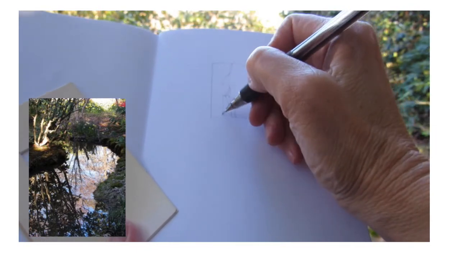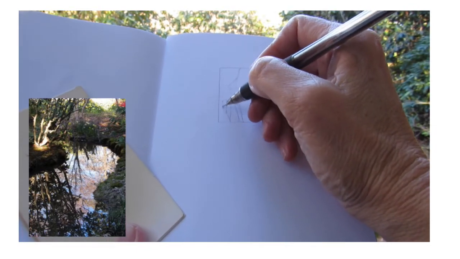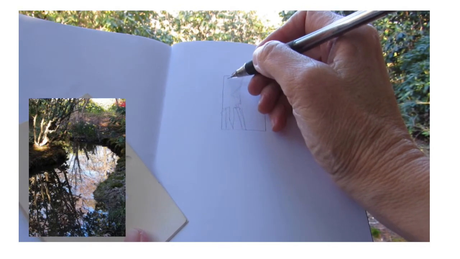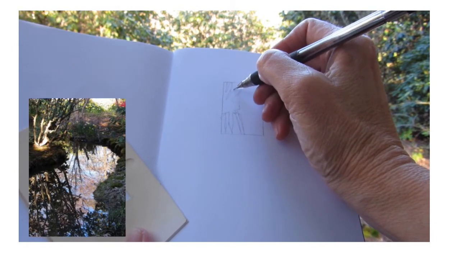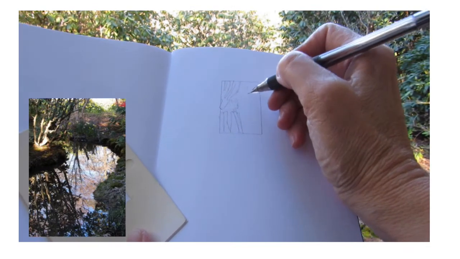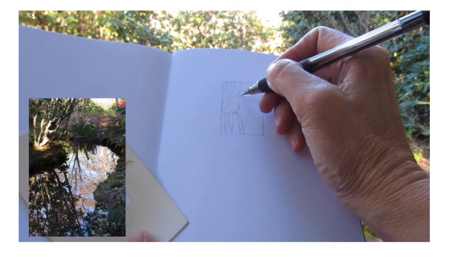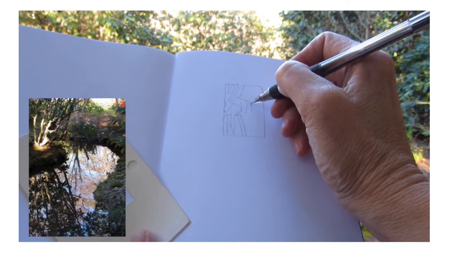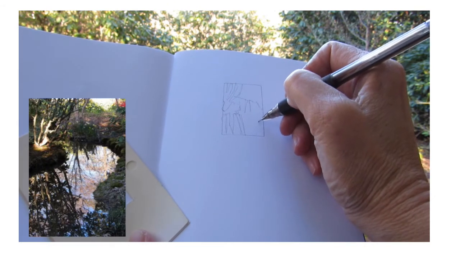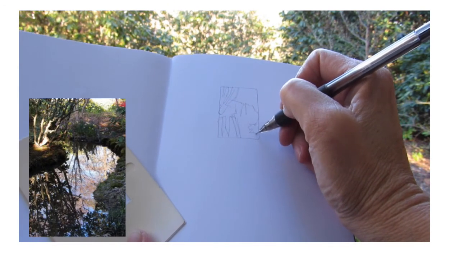How far down are they? Are they at the halfway point? Are they over on one side? And I'll hold that viewfinder up when I need to, just to double check that I've got objects in basically the right place. On a notan you're not being super careful, but it's important to the design where everything lands.